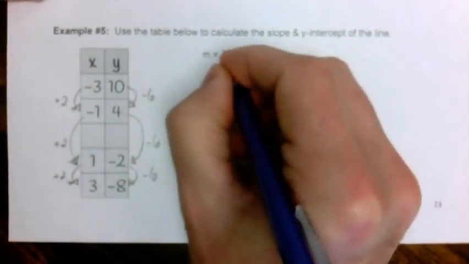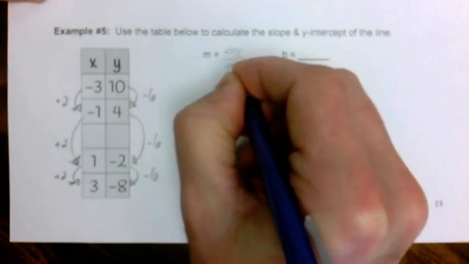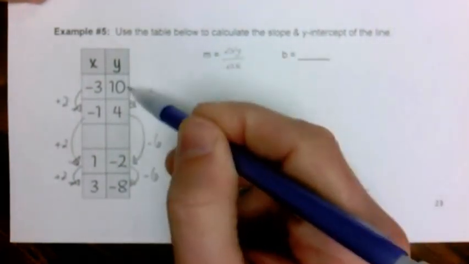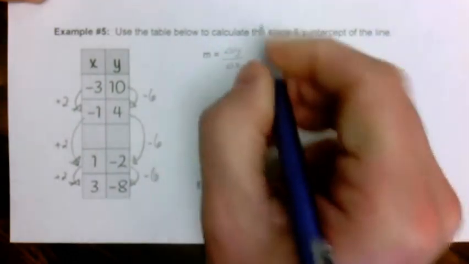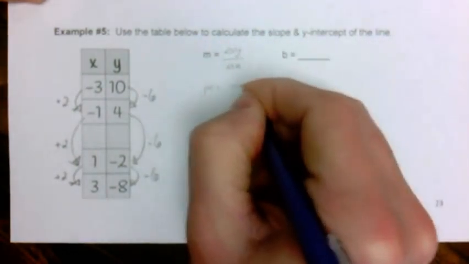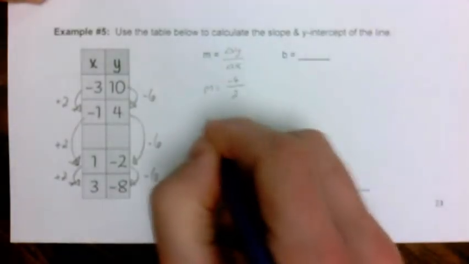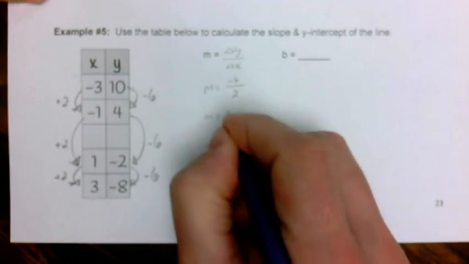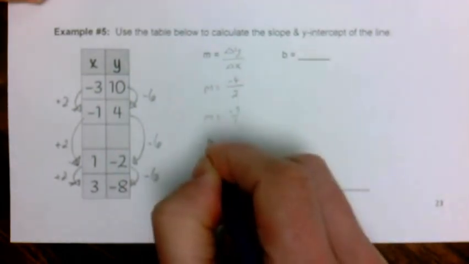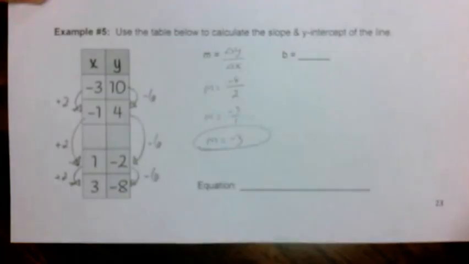So for our slope, m equals delta y over delta x. All right, our change in y, every time we went down a row here, we subtracted 6. M equals -6 over our x, which increased by 2. So that's going to give us -6 over 2, which is -3 over 1, meaning the slope is -3.